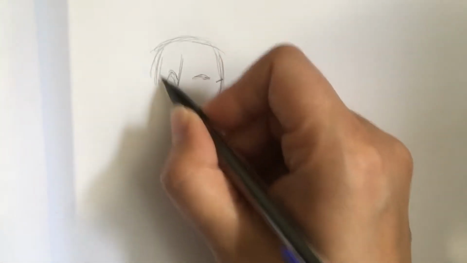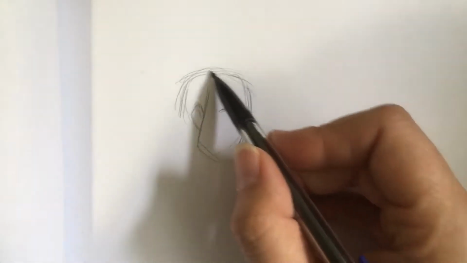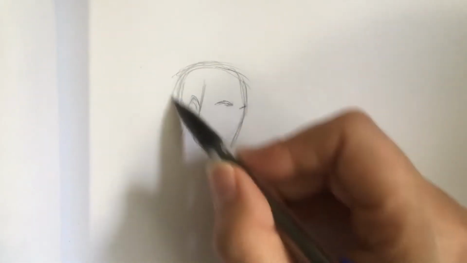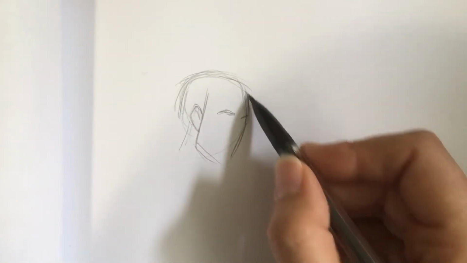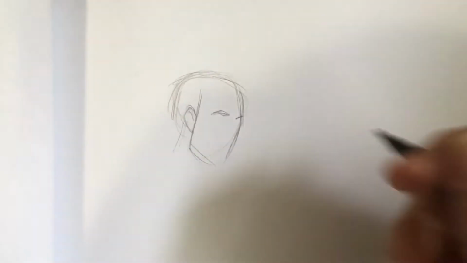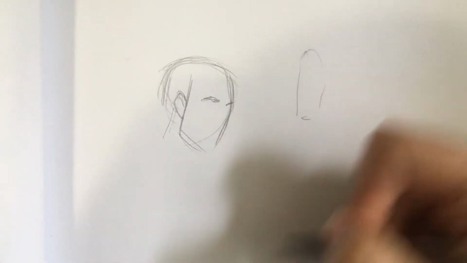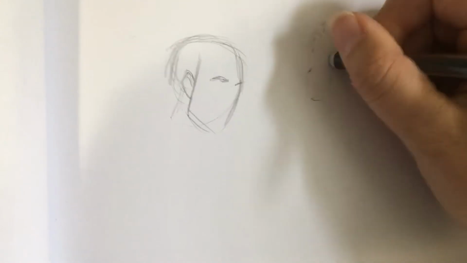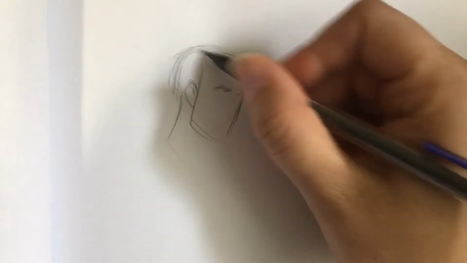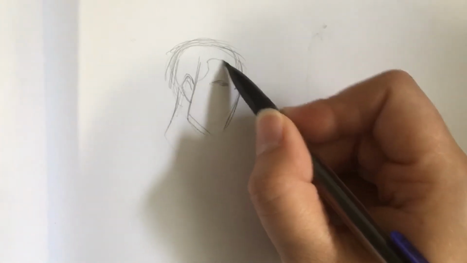Always draw a basic line for the skull, and this bugs me. Make sure that the back of the skull is actually represented, because if you cut the face off, it is. I'm an anatomy stickler. Anyways, so the hair has a hairline.